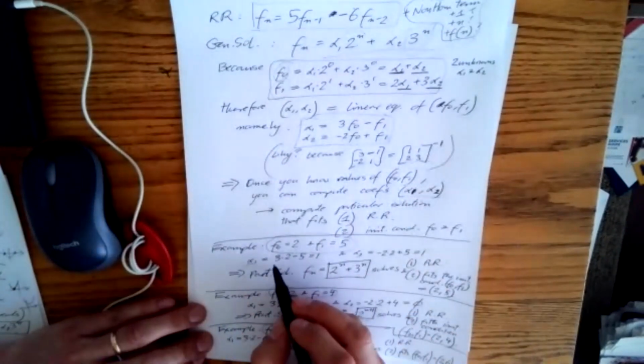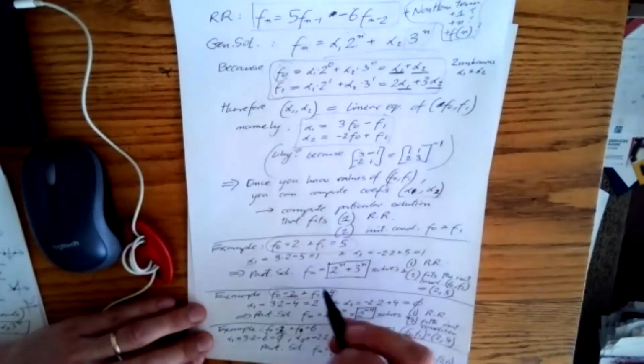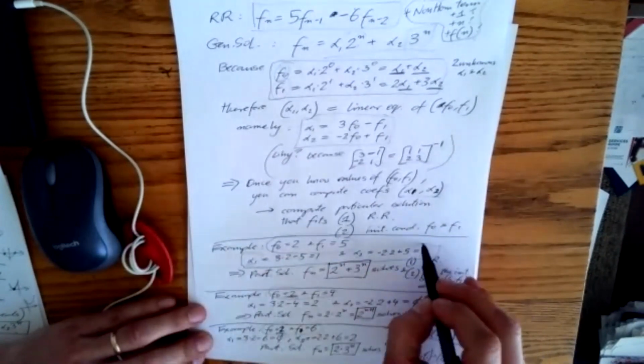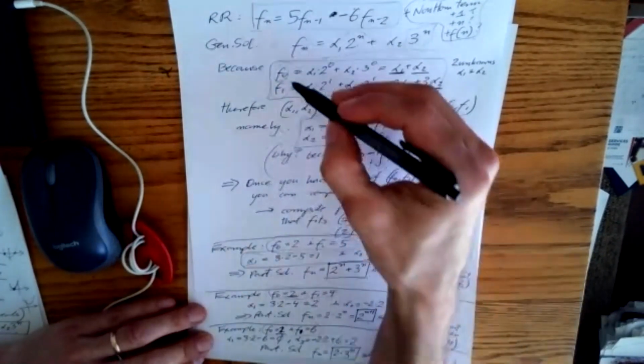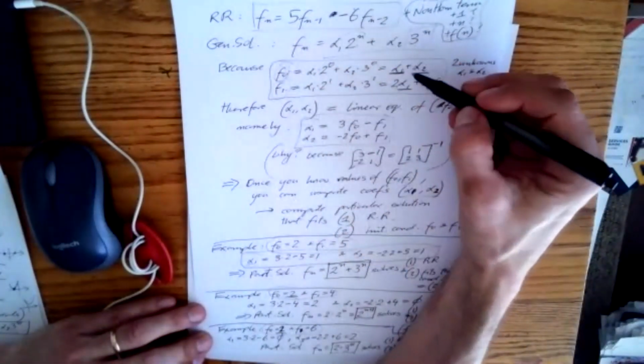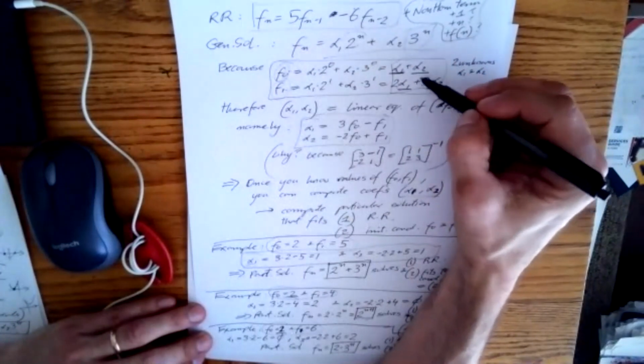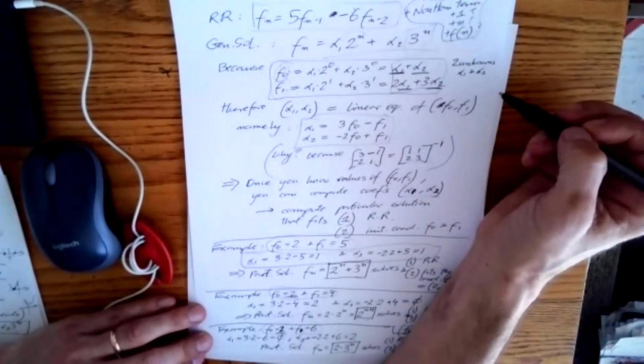I solve it using this general equation, which I derived because of the linear algebra, but you don't need to. If you were given f0 and f1, just look at this system and solve it for alpha 1, alpha 2, with any method you like.